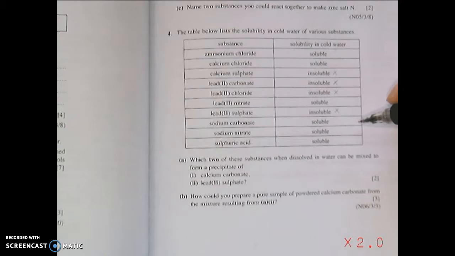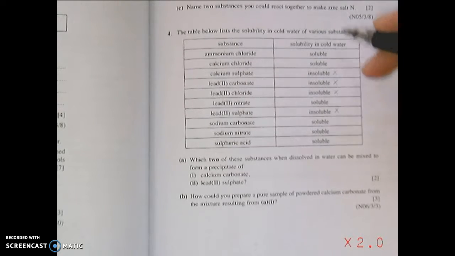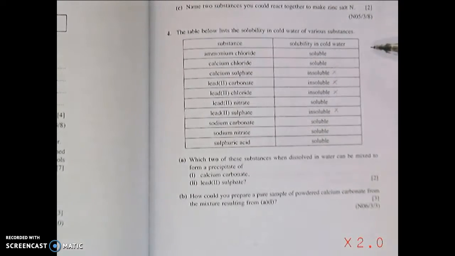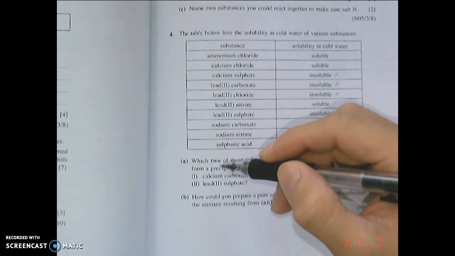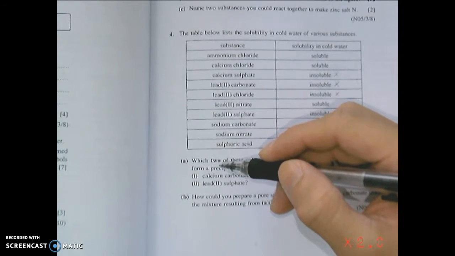We should also understand the meaning of soluble and insoluble. Soluble meaning it can dissolve in water, and insoluble meaning cannot dissolve in water. In particular here, cold water. Now, when the question says which two, here comes the chemistry part.